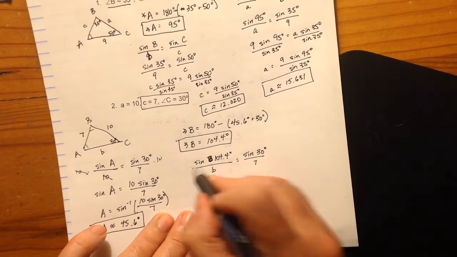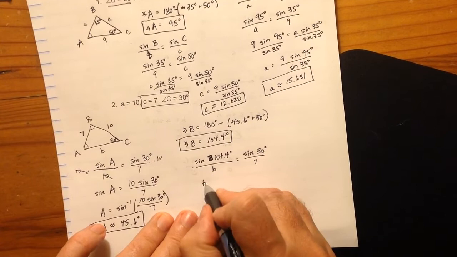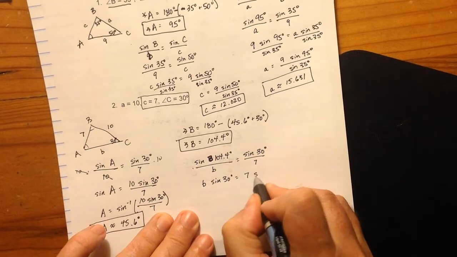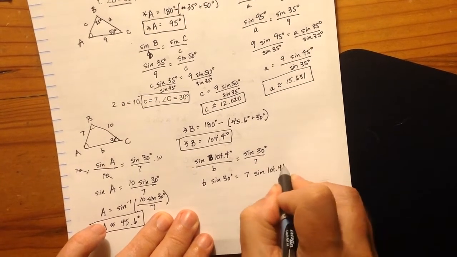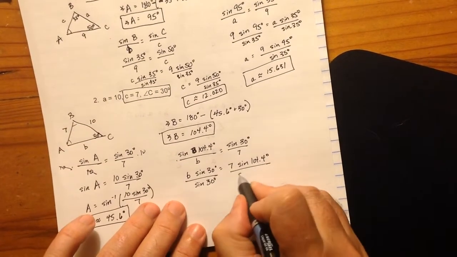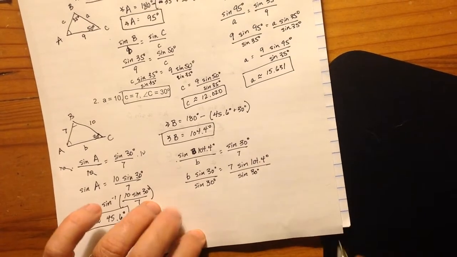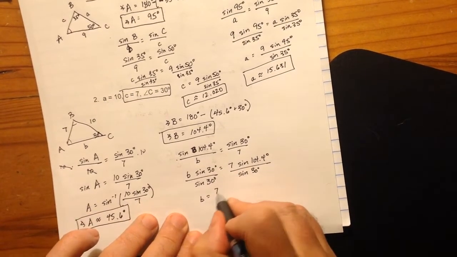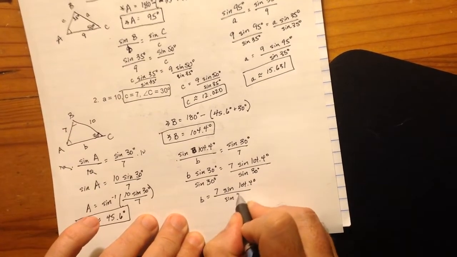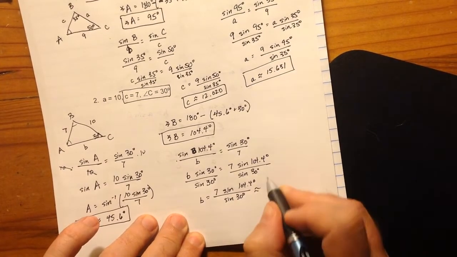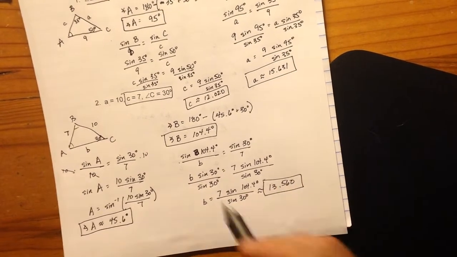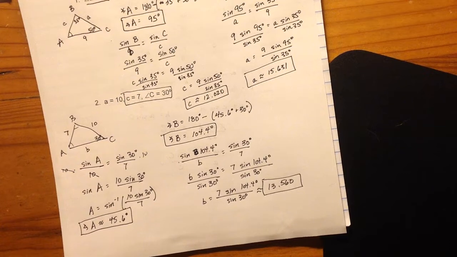I'm going to cross multiply. So b times sine 30 is equal to 7 sine 104.4. And divide both sides by sine 30. And I get that b equals 7 sine 104.4 degrees divided by sine 30 degrees. And little b is 13.560. It's the biggest angle. It's the biggest side. So that I like that.